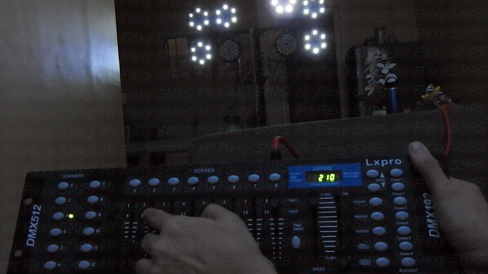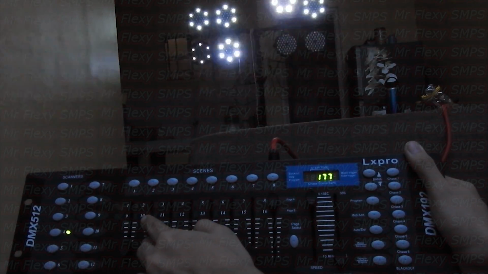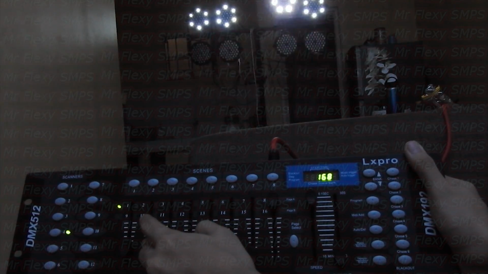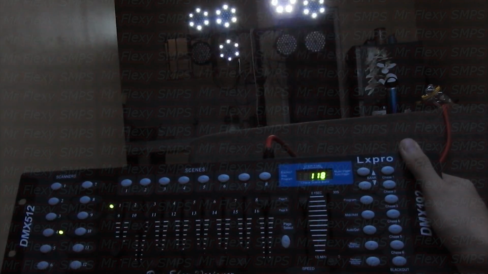The third one should not be the same as the second one, so it should be a little slower. The fourth one should not be the same as the third one. It should be a different speed. There you go.